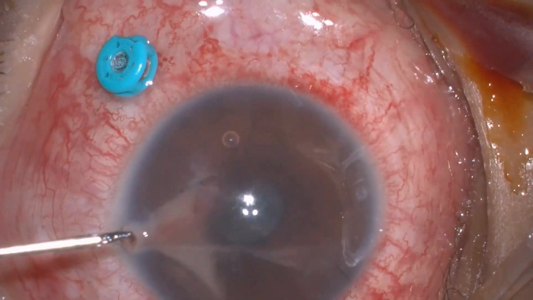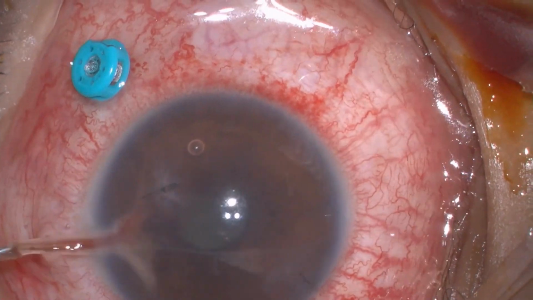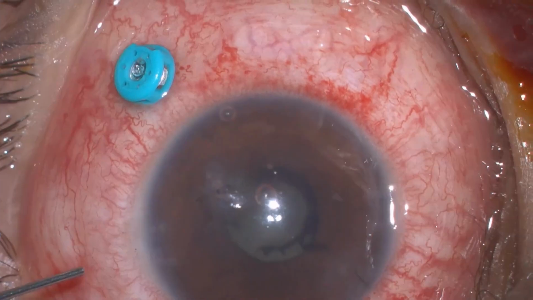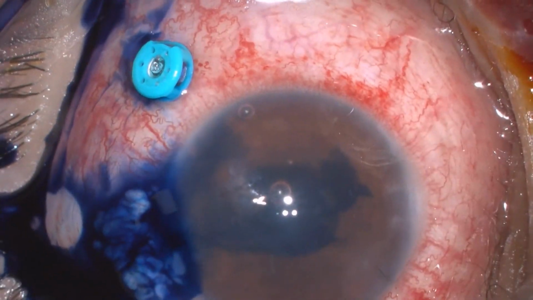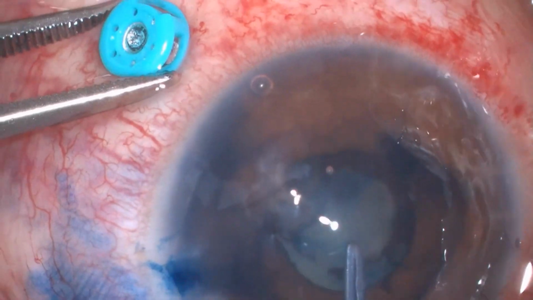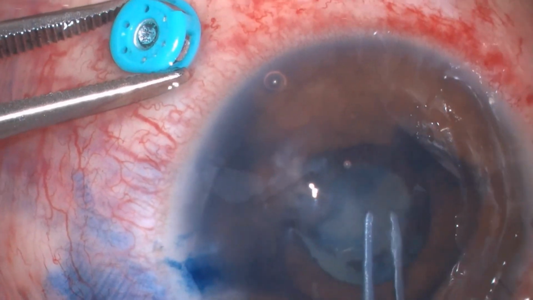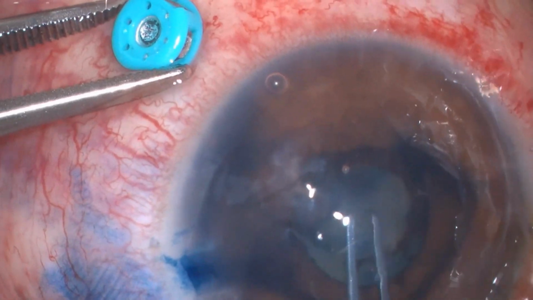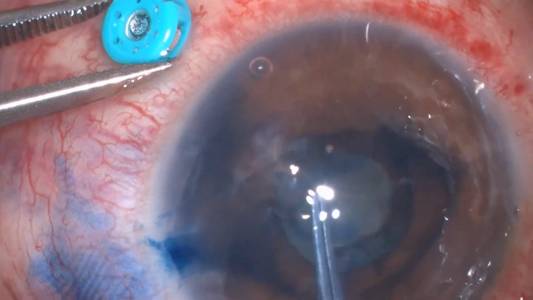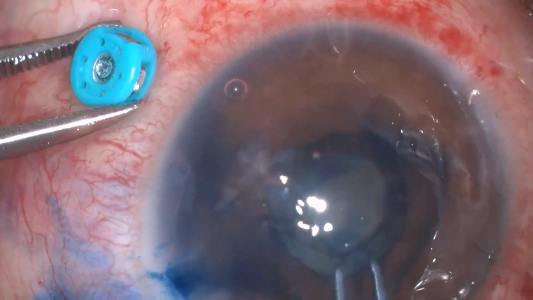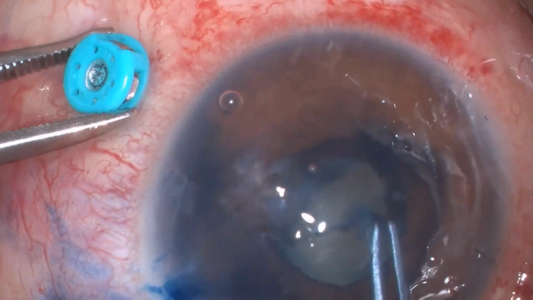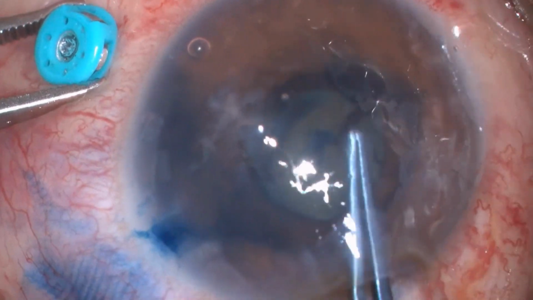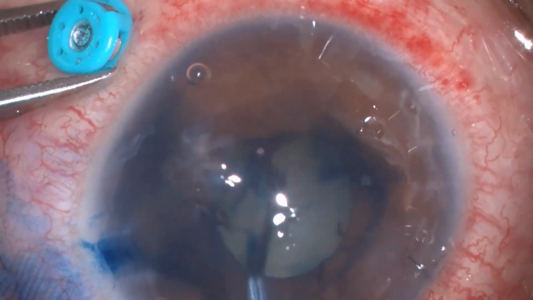By just one maneuver, you are seeing that the view is becoming perfect. Another one is lens removal. This is a young patient who is suffering with endophthalmitis after penetrating eye trauma. First, we are dyeing the capsule and trying to do an anterior capsulorhexis. It is a difficult step in endophthalmitis because these membranes and reaction are making the anterior capsule very stiff.